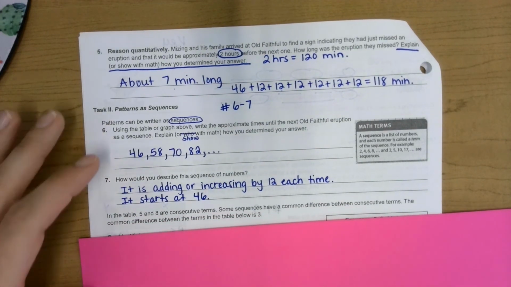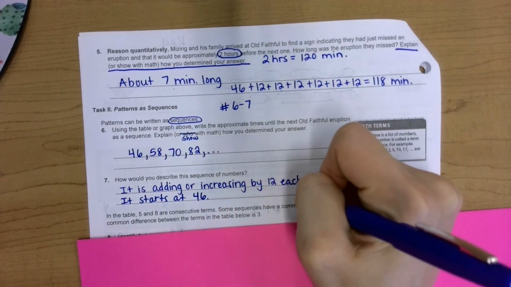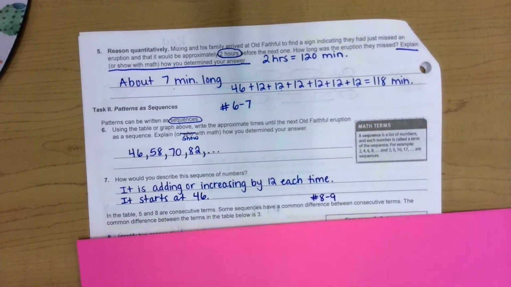All right, now I'm going to have you pause it again, and I want you to do numbers 8 and 9 on your own. So go ahead and pause it and do 8 and 9.